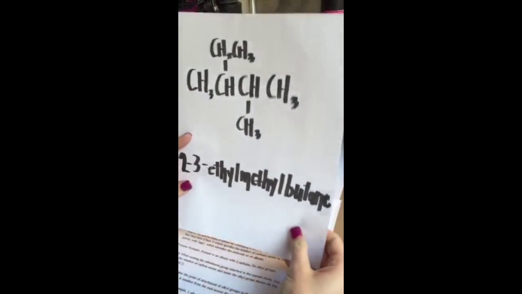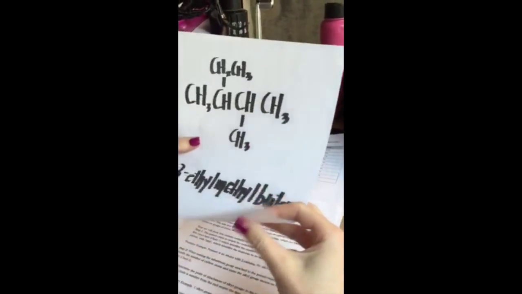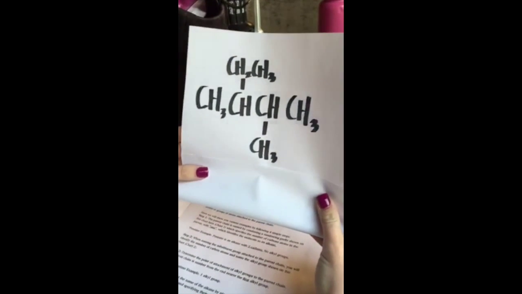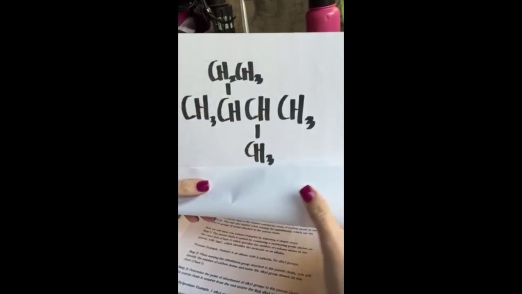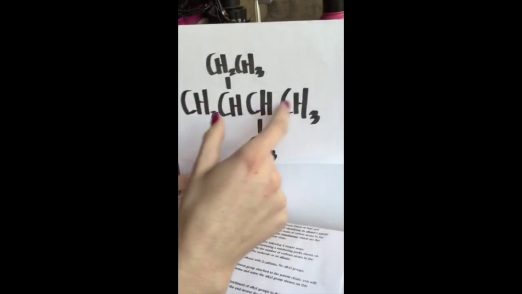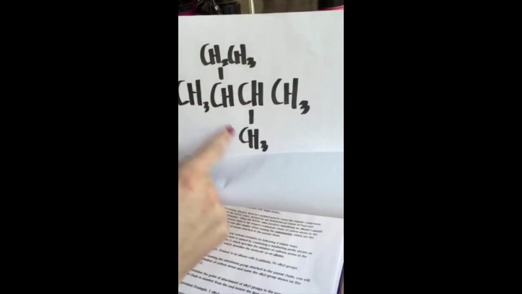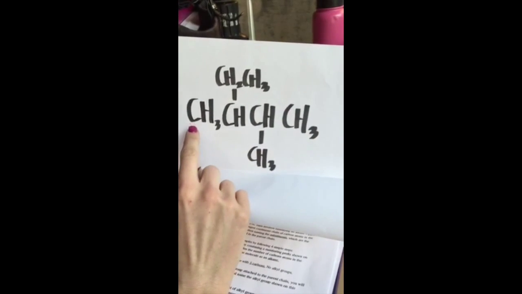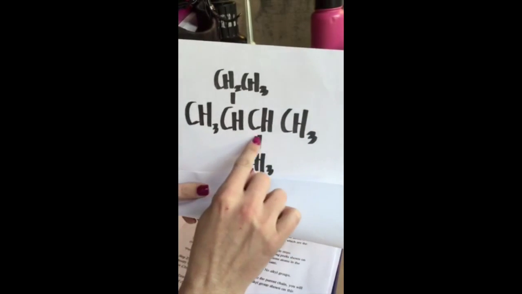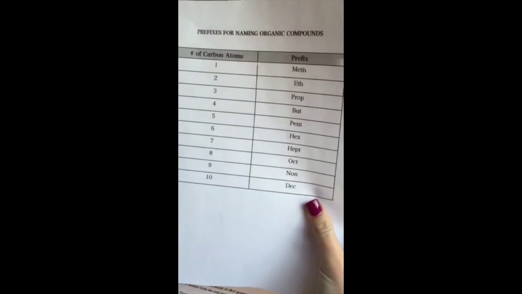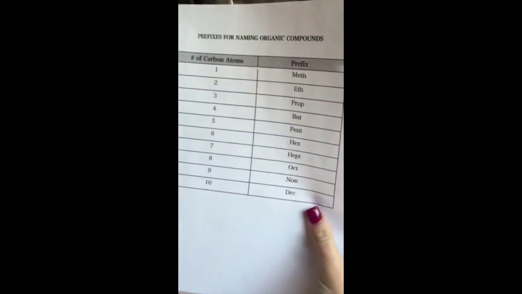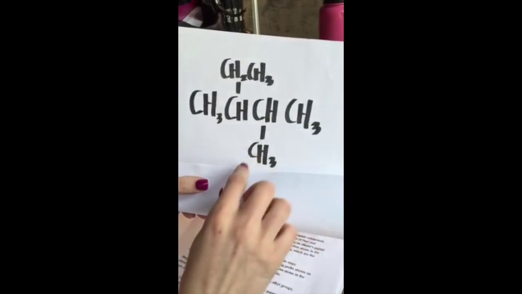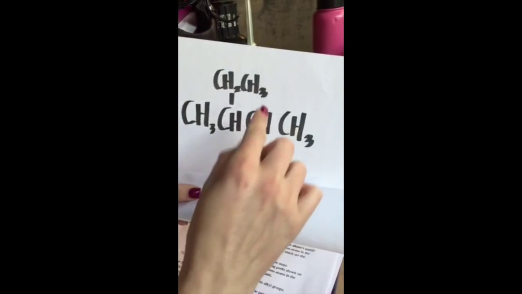All right, here's another example. Step 1, you're going to find the longest chain of carbons. You can either do 1, 2, 3, 4, or you can go 1, 2, 3, 4, but this looks like it's going to be the easiest. And then we've got 2 alkyl groups here. First, we name the parent chain, which is 1, 2, 3, 4, and according to our chart, 4 carbons is but, so it's going to be butane. And then when we name the alkyl groups, carbon number 2 has an ethyl.